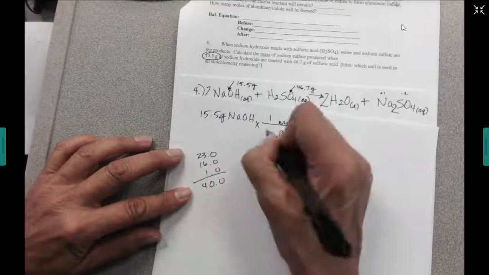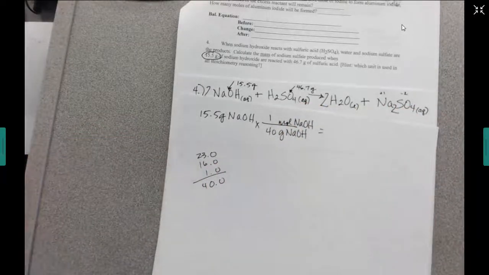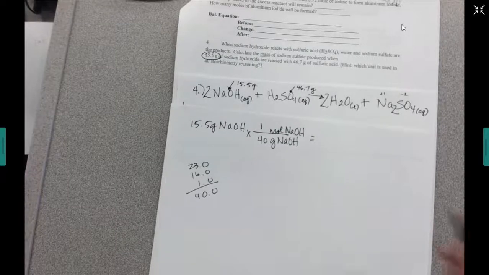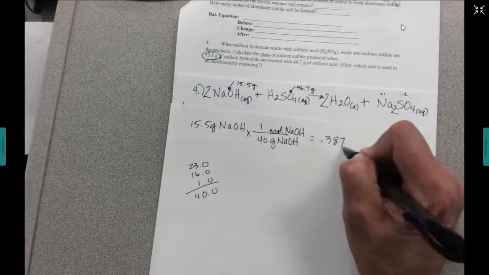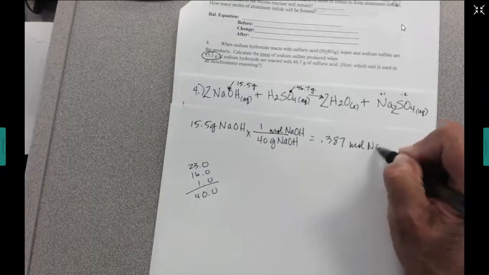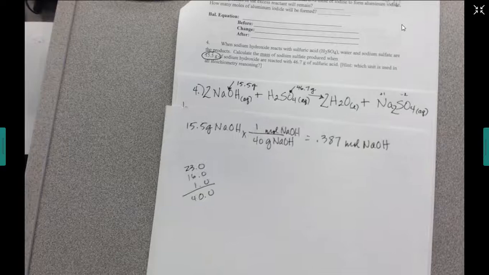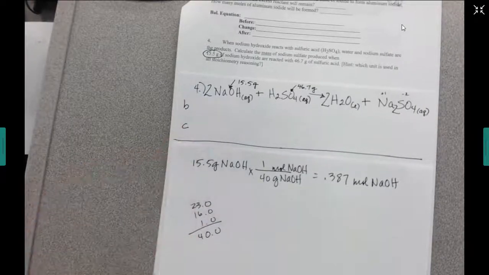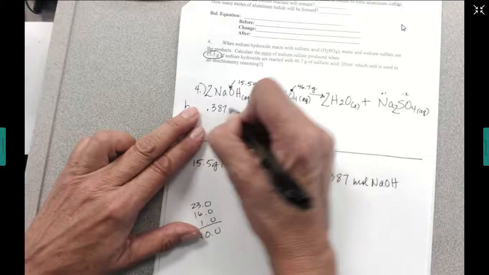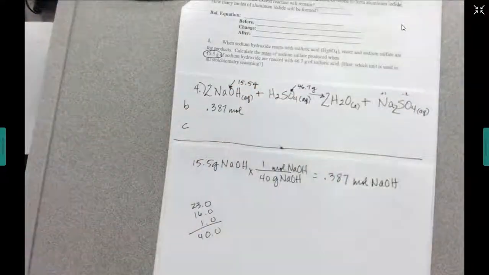40 grams per mole. All right, somebody with a calculator, what's 15.5 divided by 40? 0.387. And what are my units here? Moles of NaOH. All right, so there's my first bit of information I'm going to put under the B for BCA. So I have 0.387 moles of this stuff to start with.